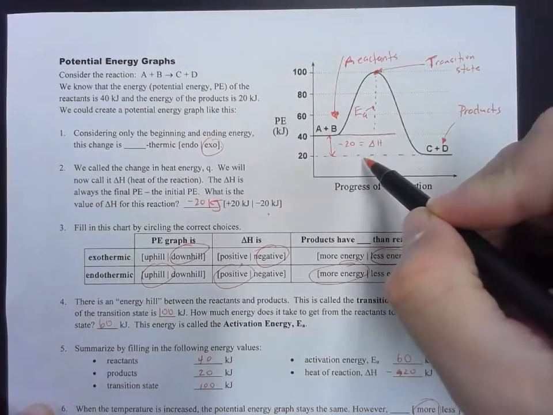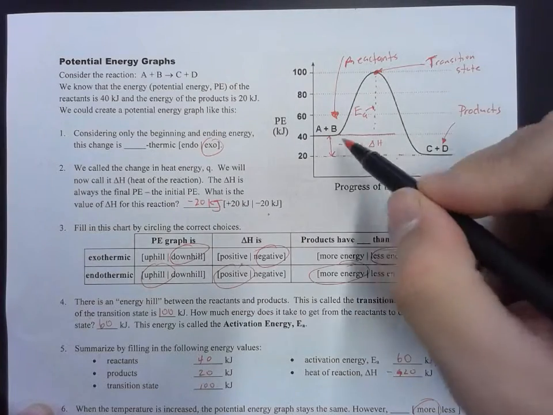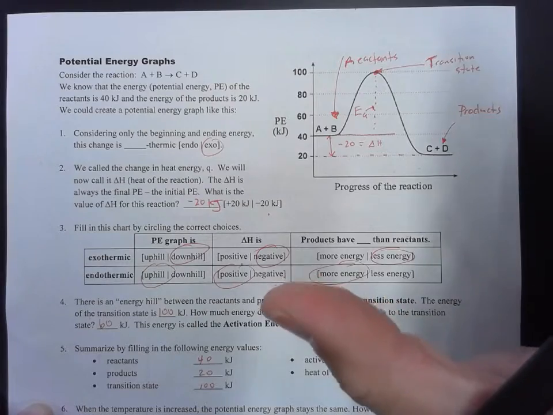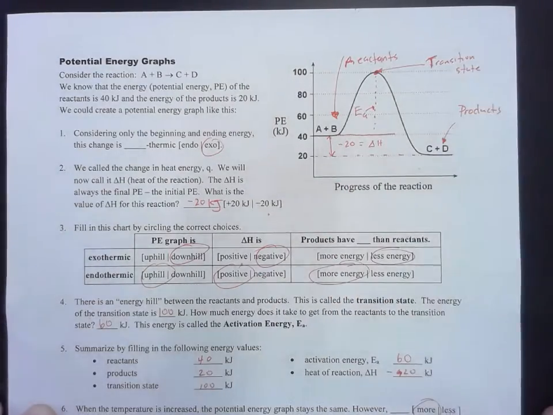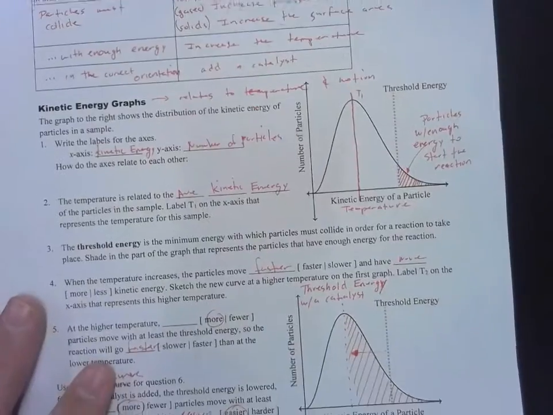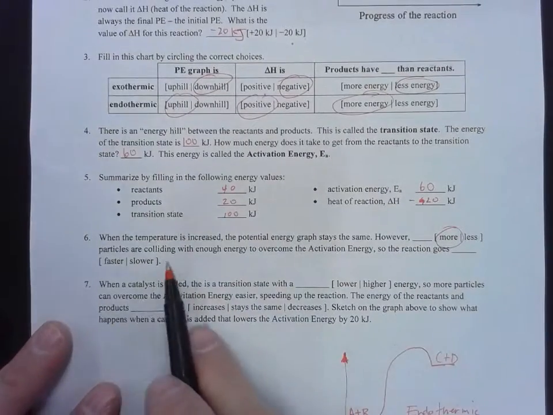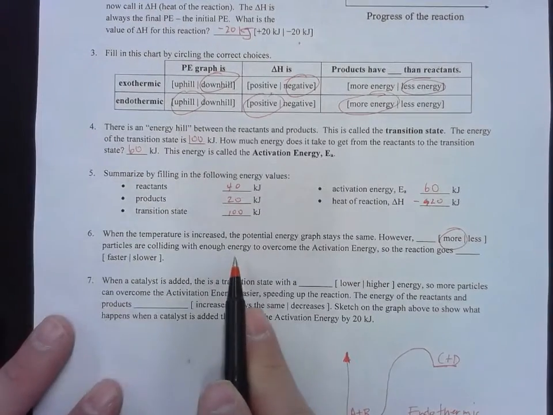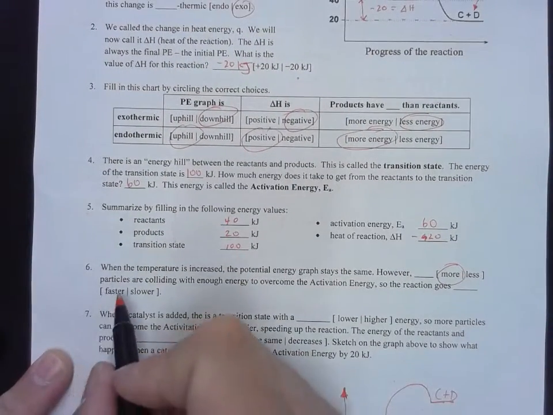All this tells you is how much energy is needed for this reaction to start, what you start with and what you finish with. It doesn't take into account the motion of the particles, how many particles are moving at any given temperature. That's where you use this thing right there. However, more particles are colliding with enough energy to overcome the activation energy, so the reaction goes faster.